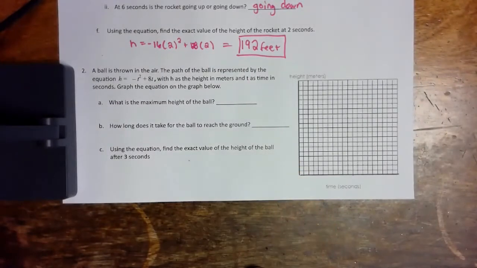So this time it says a ball is thrown in the air. The path of the ball is represented by the equation h equals negative t squared plus 8t, with h as the height in meters and t as the time in seconds. That's just like what we saw before. Graph the equation on the graph below. So we're going to start with that.